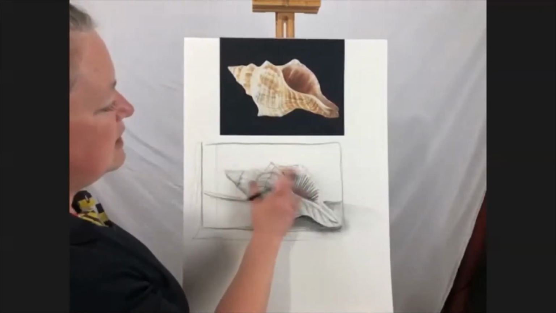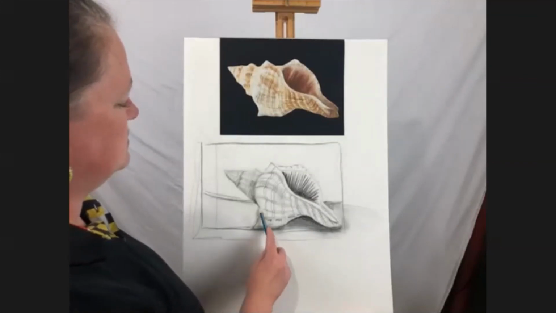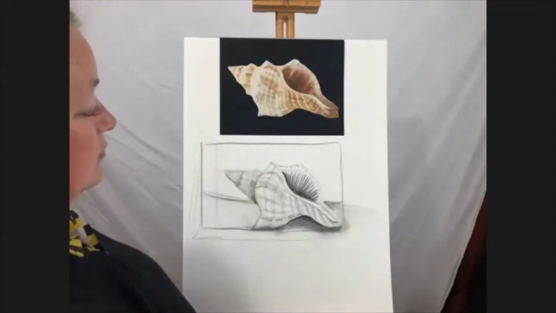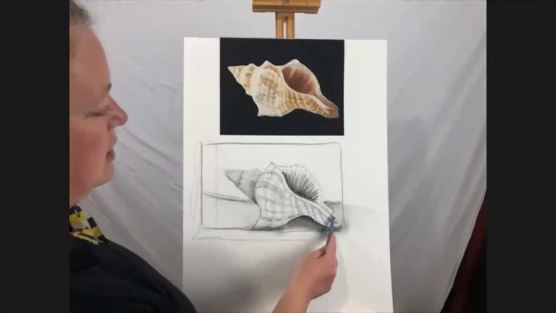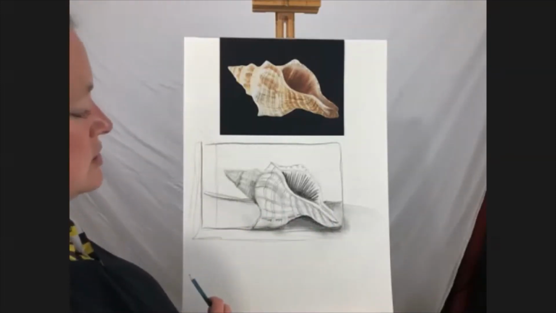Okay? And I want you to keep practicing this. I want you to find yourself something to draw, your shoes, your hairbrush, a tin can, a leaf, a rock, and follow along those contour lines.